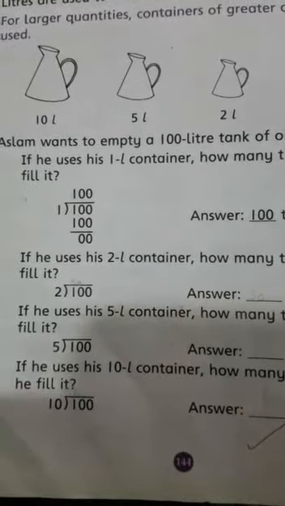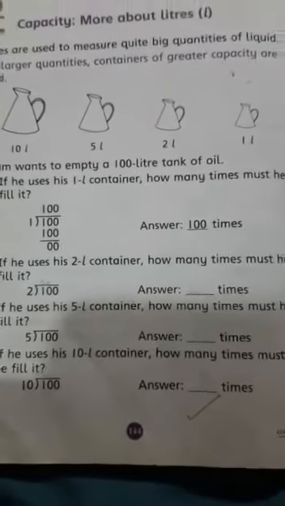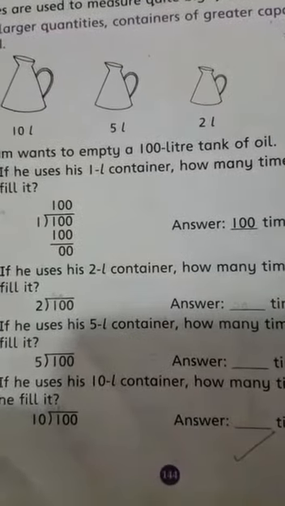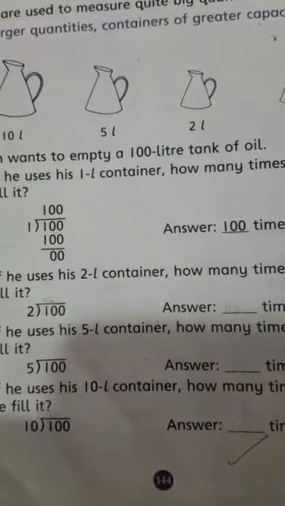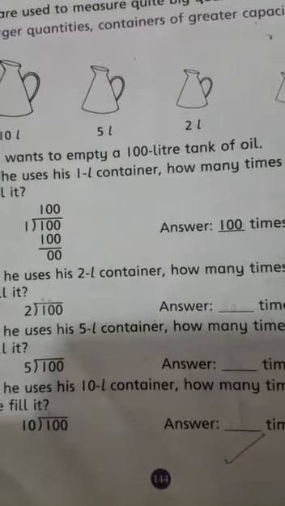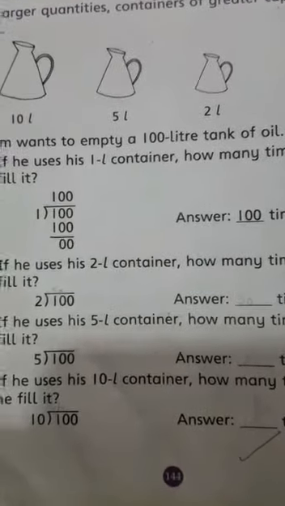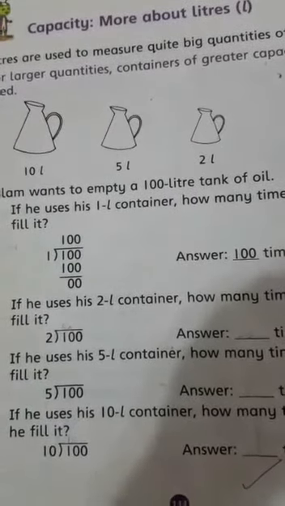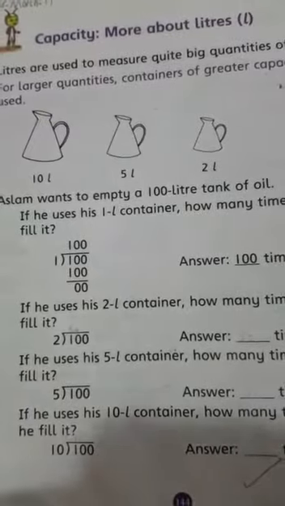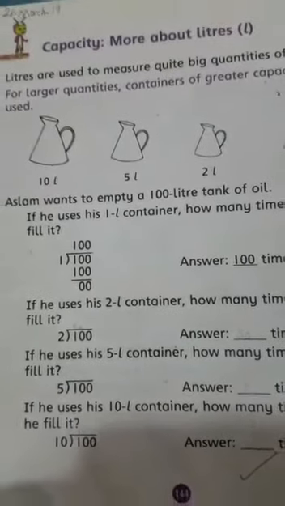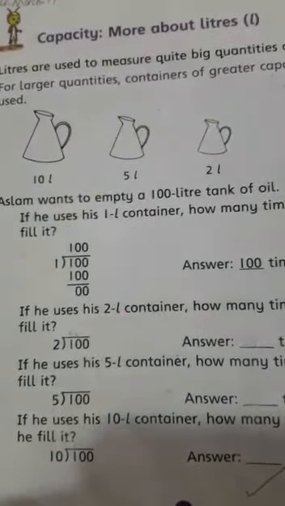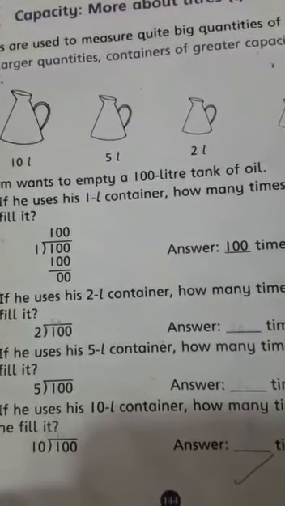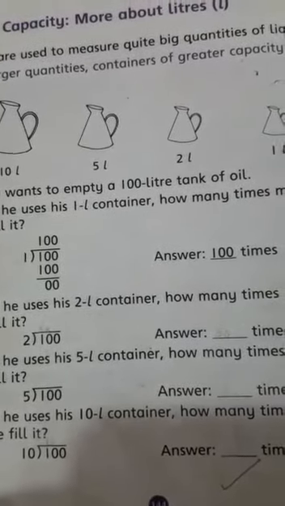If he uses his 5-liter container, how many times must he fill it? So now tell me, in the table of 5, when does 100 come? What you have to do is divide. Question number 3, if he uses his 10-liter container, how many times must he fill it? So in the table of 10, when does 100 come? You have to do division.